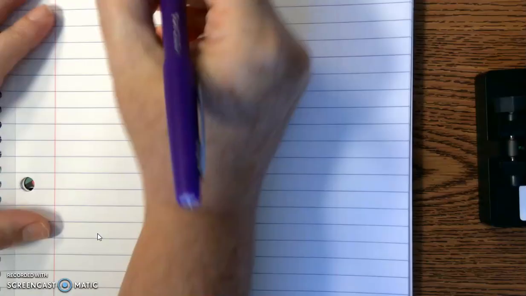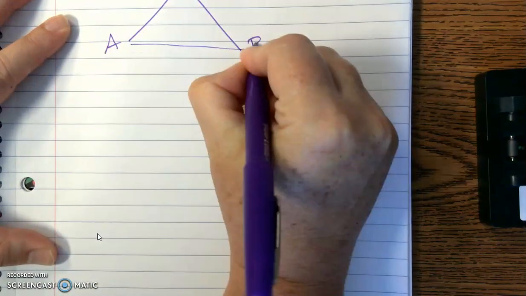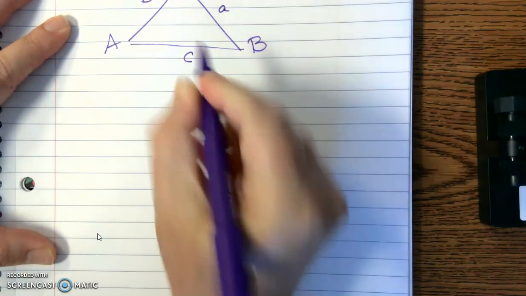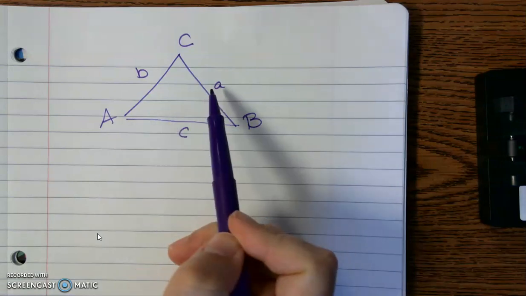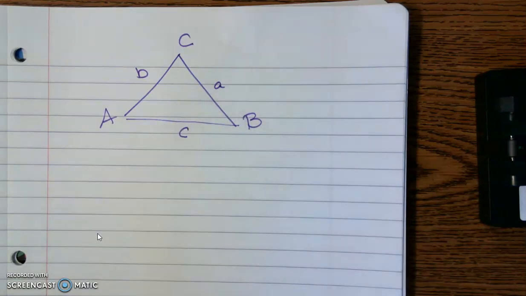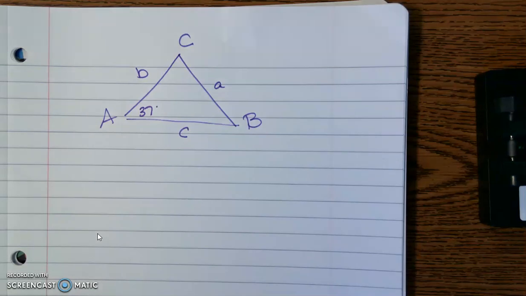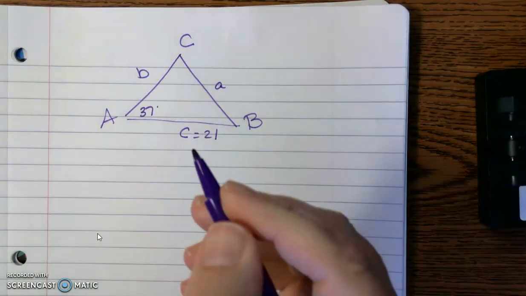Okay, so here we go. We're going to draw my triangle. A, B, C. Remember when you label your triangle, the angle across from its side has the same letter. Okay, so we now know big A is 37, little c is 21, and little b is 13.